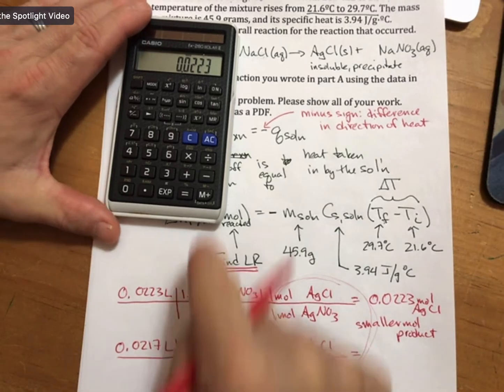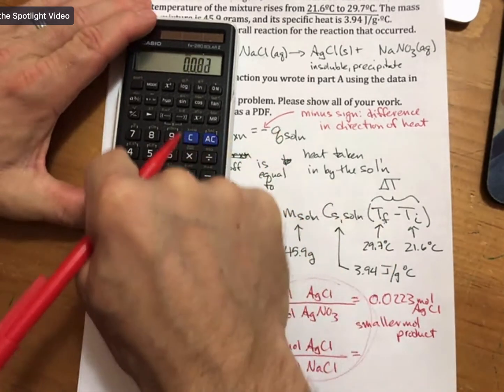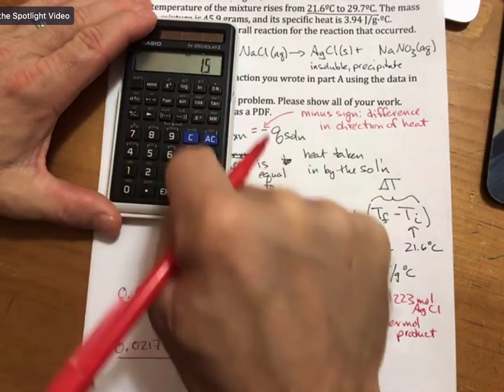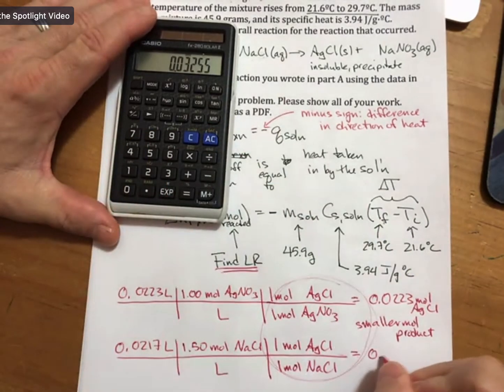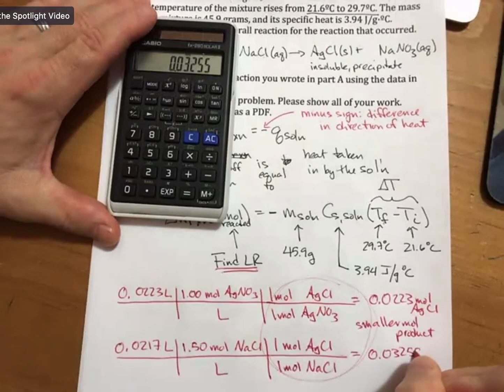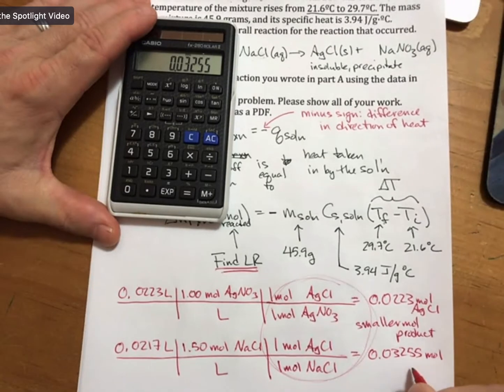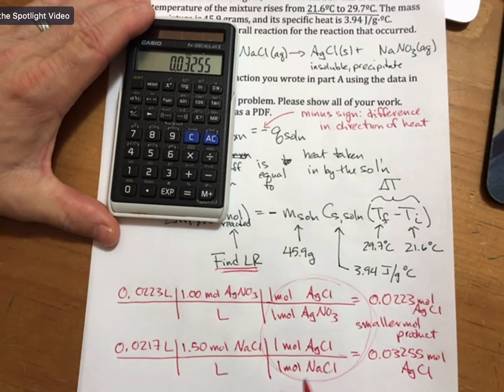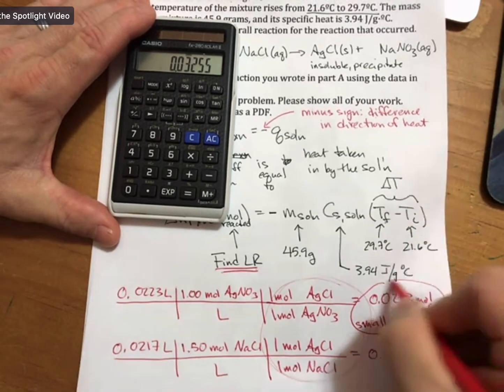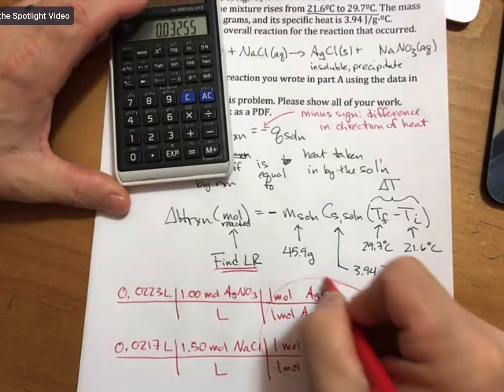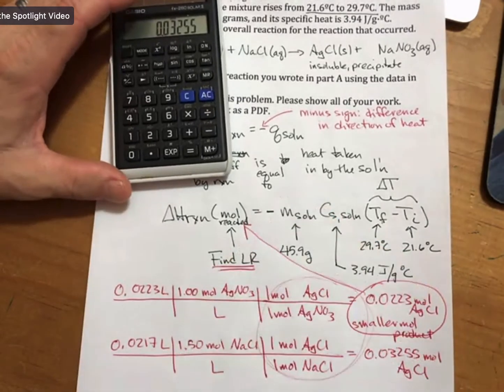Then down here, 0.0217 times 1.5, 0.03255 moles silver chloride. We can see what our smaller moles are, and it is our smaller moles that we will now plug in.